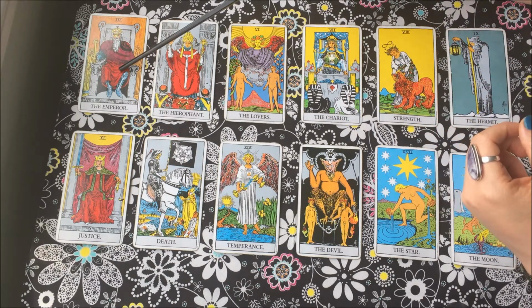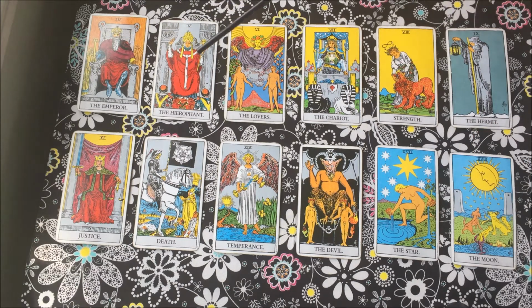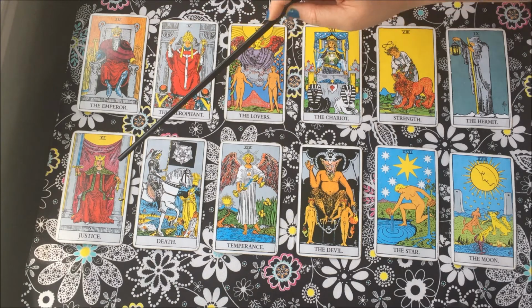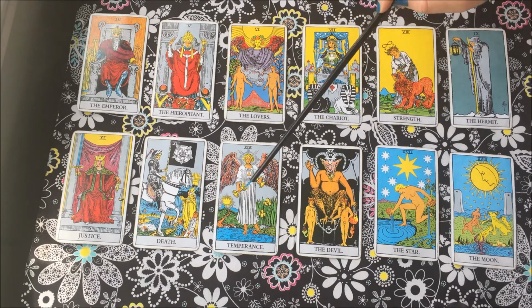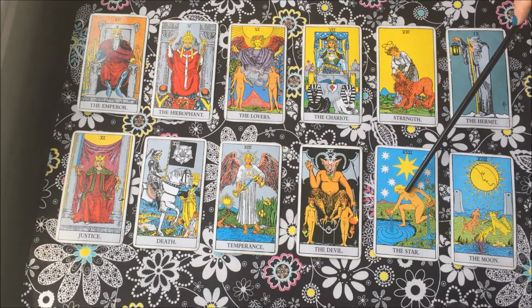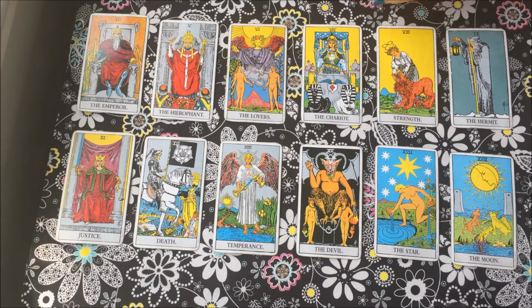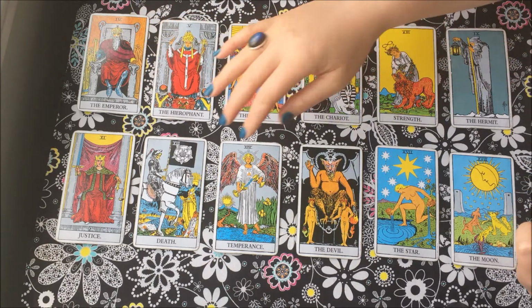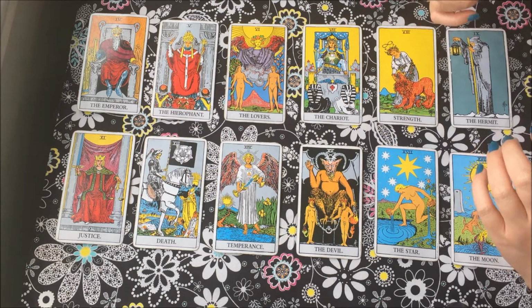So we have Aries as the Emperor, Taurus as the Hierophant, Gemini as the Lovers, Cancer as the Chariot, Leo as Strength, Virgo as the Hermit, Libra as Justice, Scorpio as Death, Sagittarius as Temperance, Capricorn as the Devil, Aquarius as the Star, and Pisces as the Moon. Okay, so this is the very standard series and traditional way of looking at the sign indicator cards.